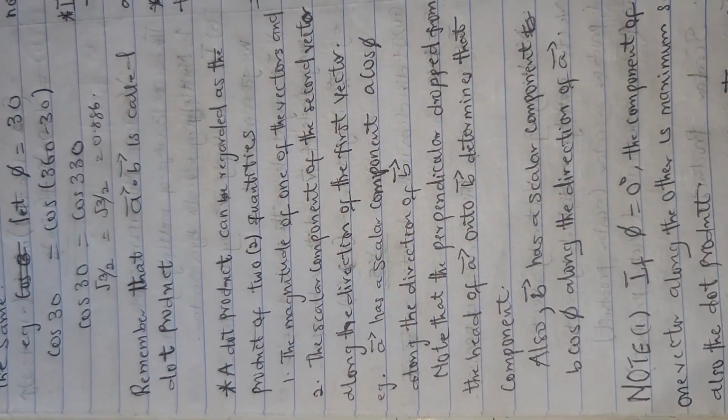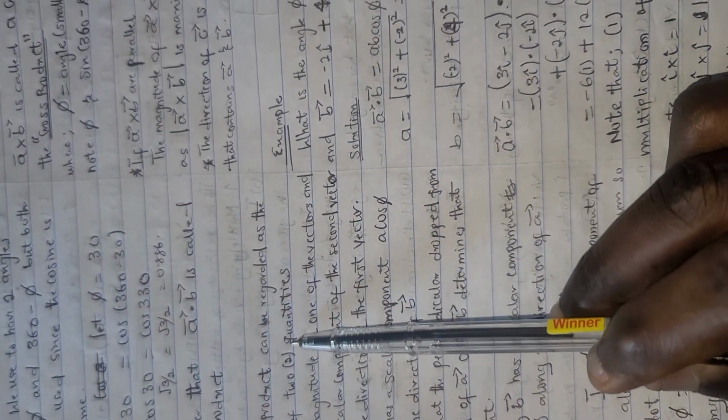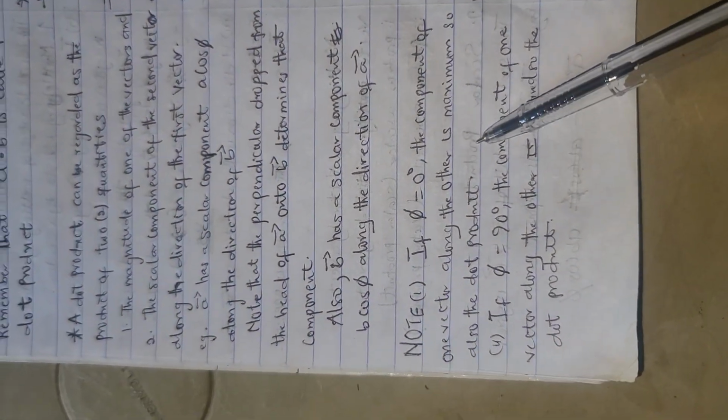The next one here, a dot product can be of two quantities, something like this related to this. I hope you understand all this.